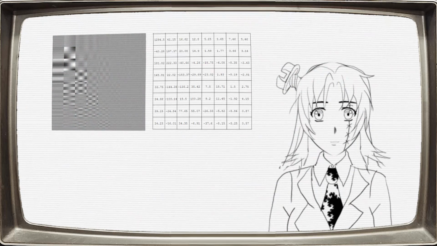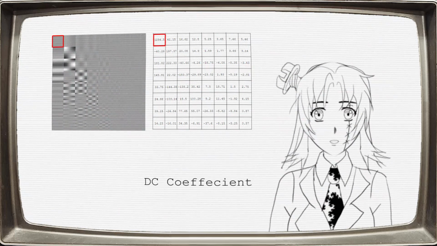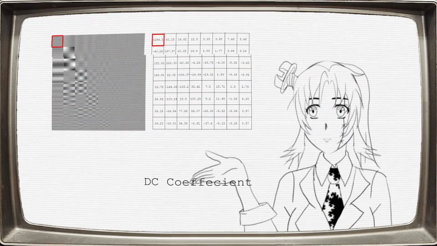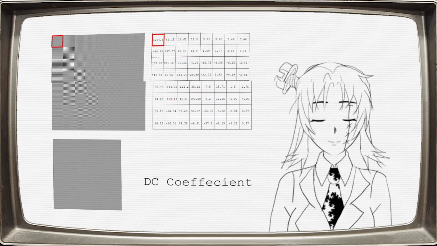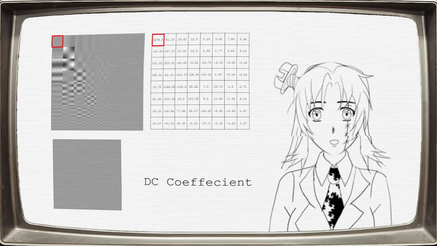We can recreate the picture by overlaying these cosine waves on top of each other. The amplitude of these waves are given by these numbers. A negative number simply means we subtract the value instead of adding it. The most important value in this DCT block is the first one. It represents the average value of the 8x8 grid. It is also known as the DC coefficient.